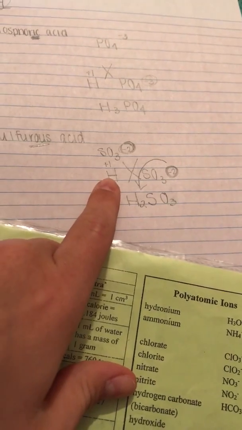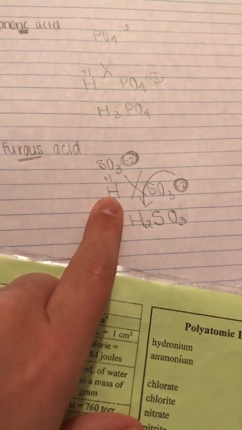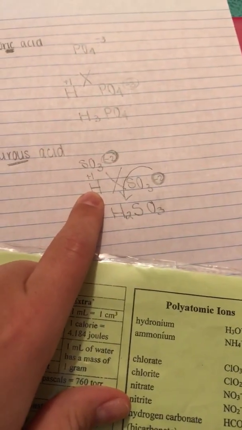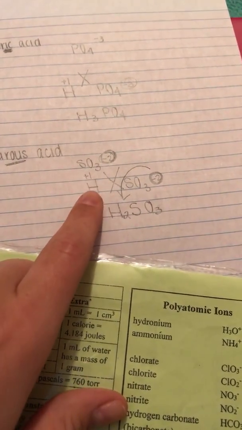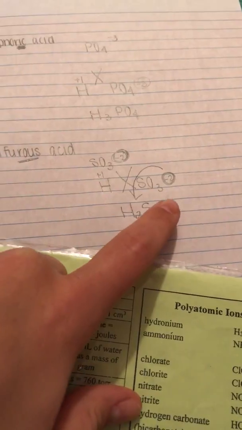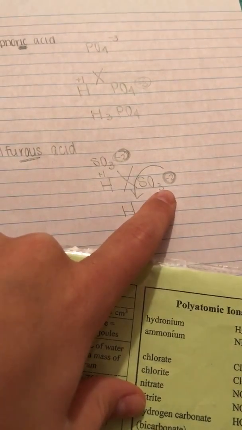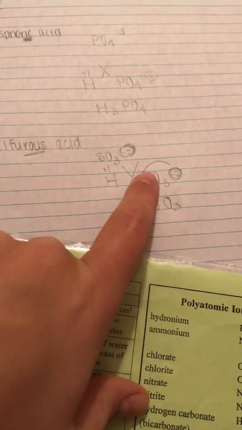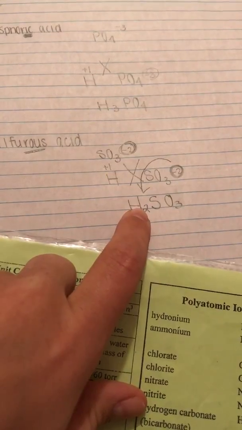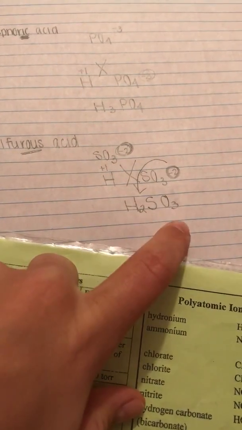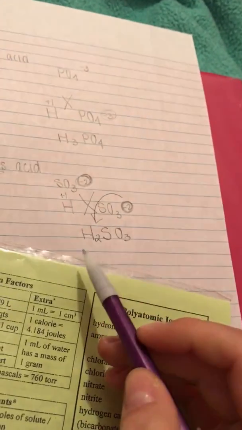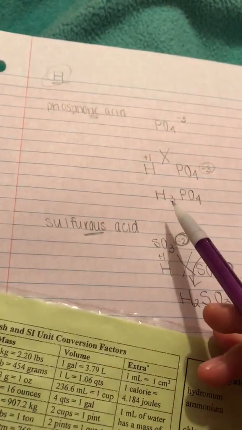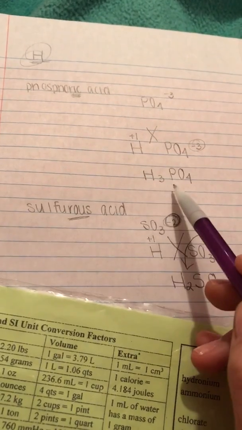And before I forget, because hydrogen has a +1, we never write the 1 charge. So when we would cross them, sulfite's oxidation would only give the 2, and hydrogen's was +1, so we don't write it. So here we have sulfurous acid, and up here we have phosphoric acid.